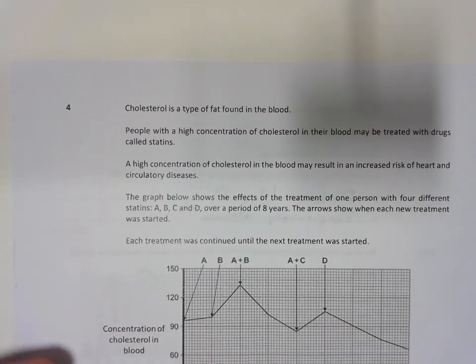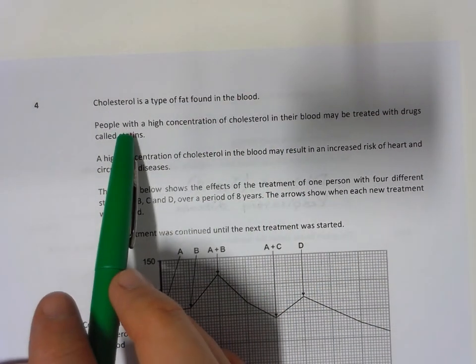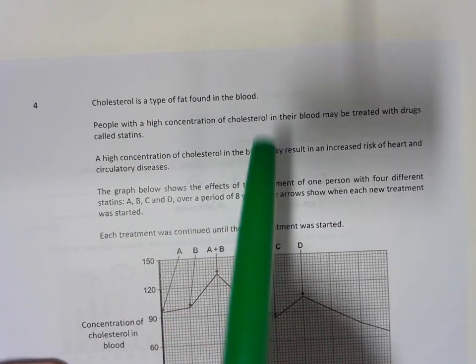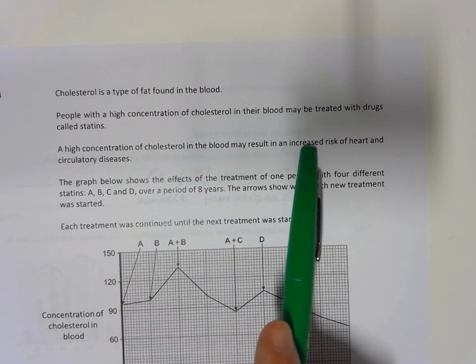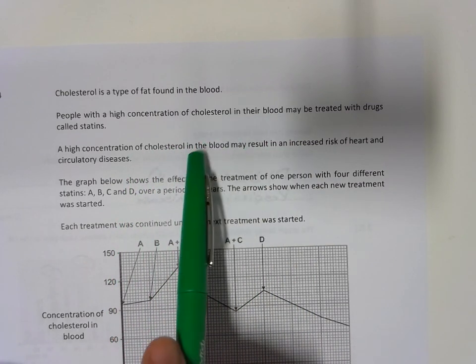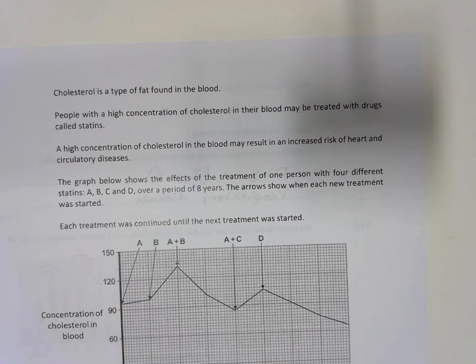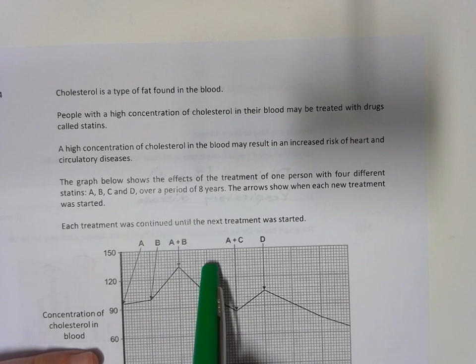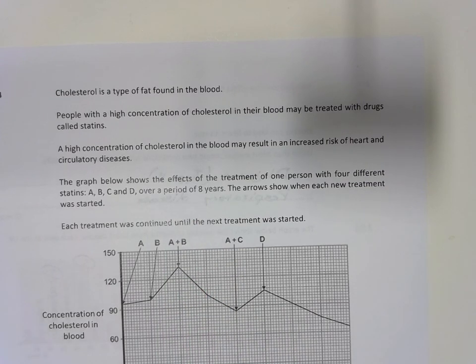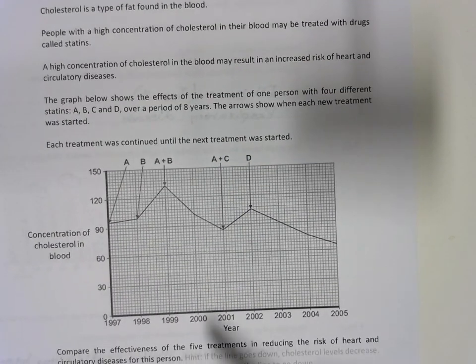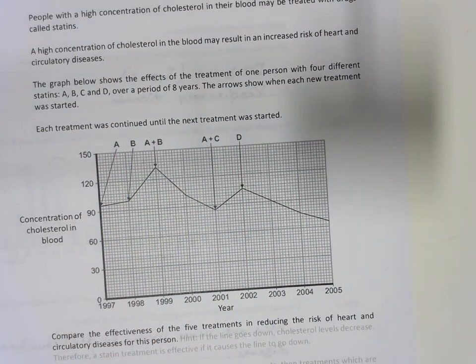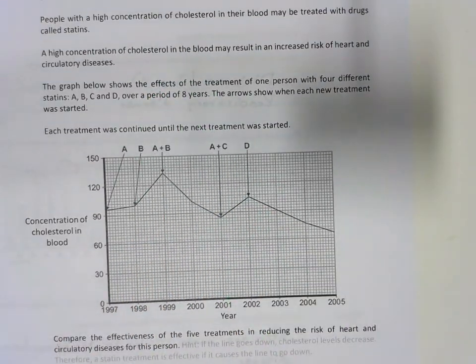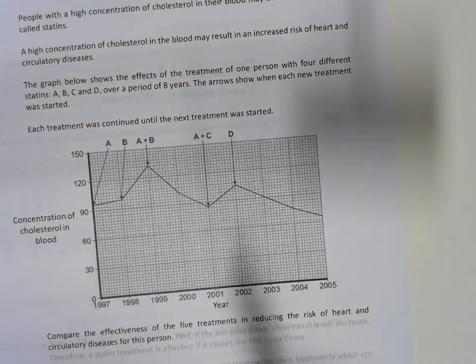So cholesterol is a type of fat found in the blood. We know that statins are used to reduce the amount of cholesterol in the blood. So if there's a lot of cholesterol in the blood, it could lead to those fatty deposits and possibly the kind of heart diseases we've been looking at so far. Now, there's a graph below here. There's a helpful hint which helps you work out what's going on in this graph. So A, B, C and D are different treatments. They are statins, and a person has had these different types of statins over the course of 8 years.